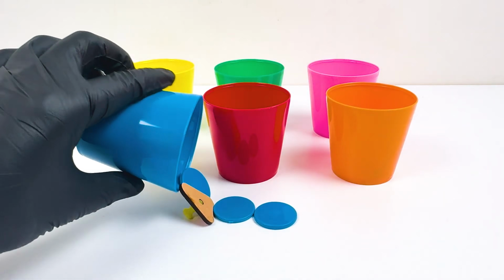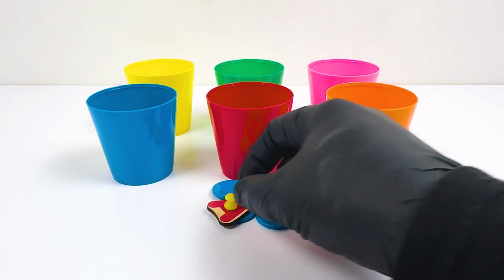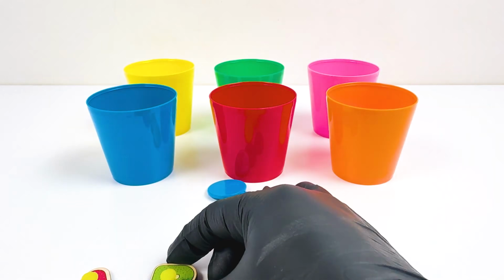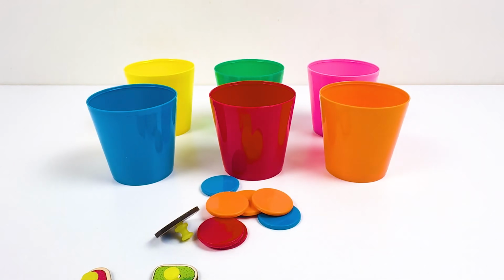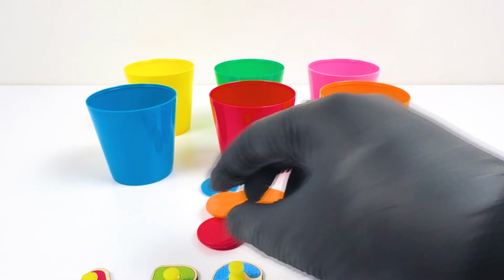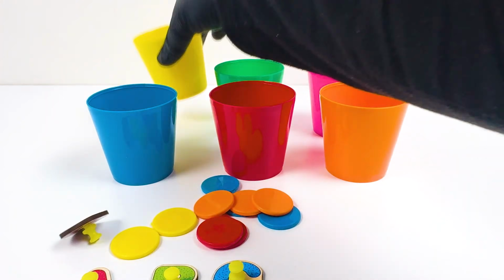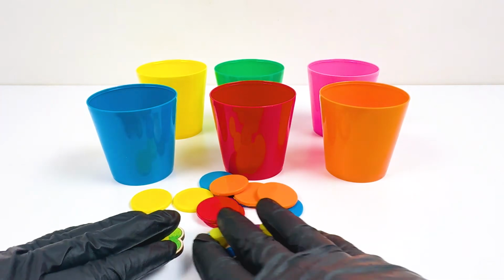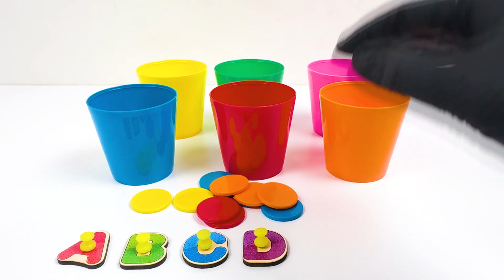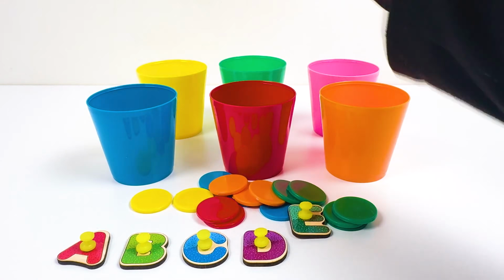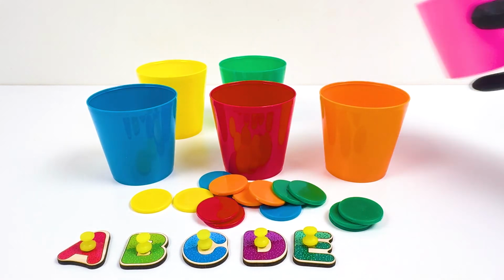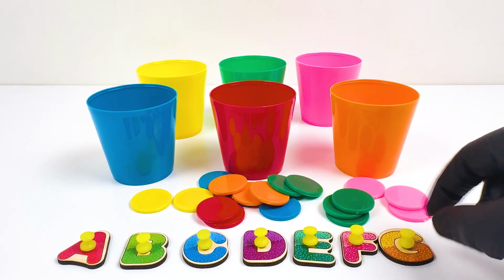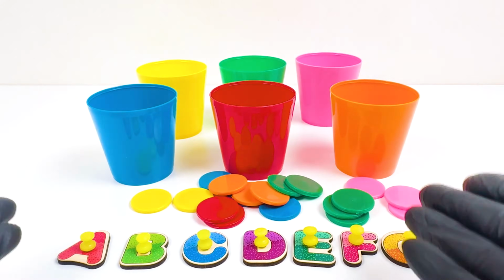Let's check the cup. In the blue cup we got the letter A. In the red cup we got the letter B. In the orange cup we got the letter C. Check the yellow cup. Yes, it's the letter D. Now we have two cups left. The green one has E. The pink one has F and G. Yes, we found some letters.